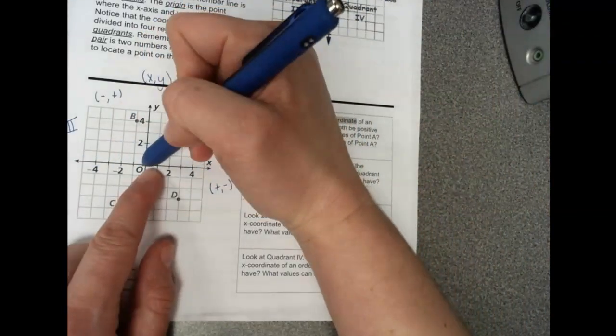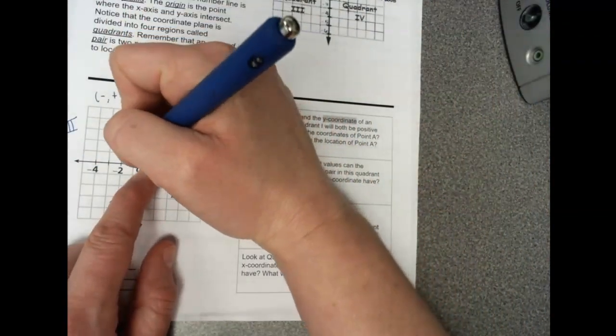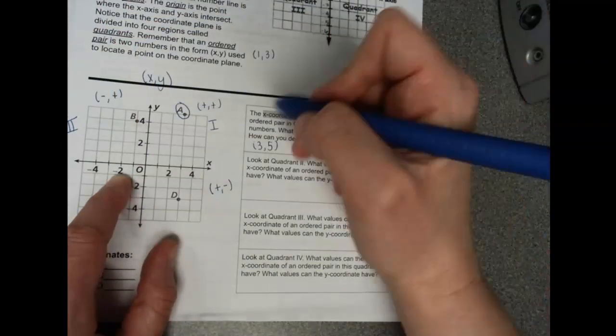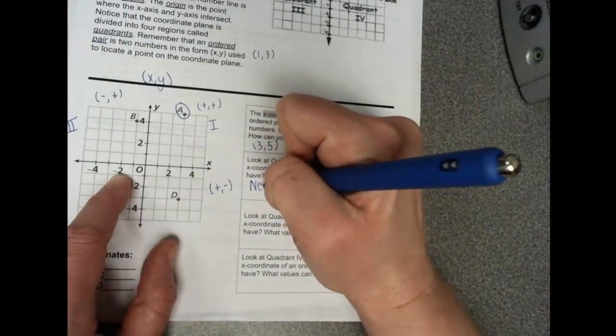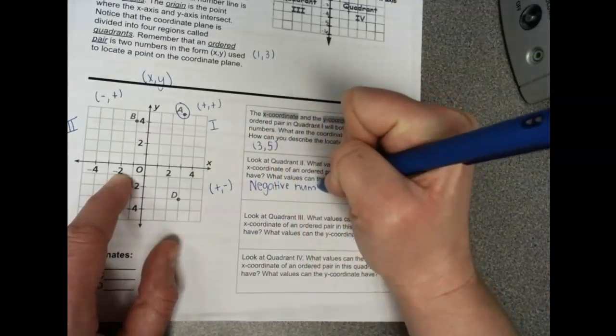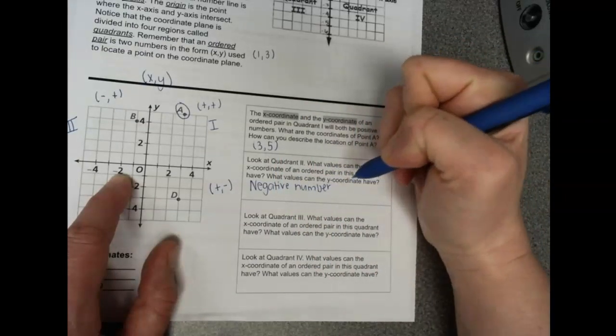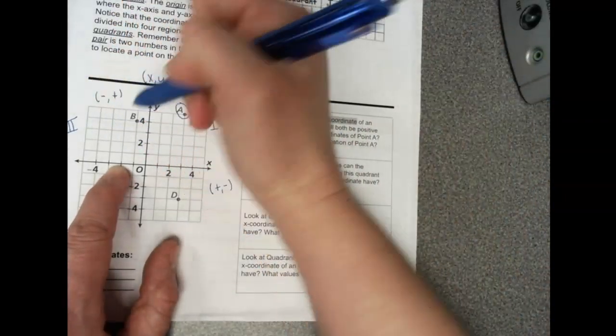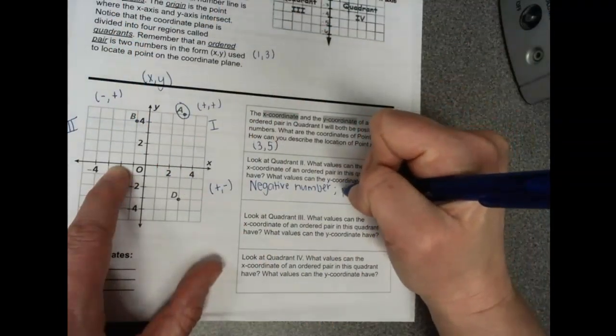So if I go back to quadrant 2, instead of running forward, I'm running backwards. And you notice that there are negatives. So it is going to be a negative number. And the y coordinate, to stay up in here, we jump up. And those numbers are positive numbers.